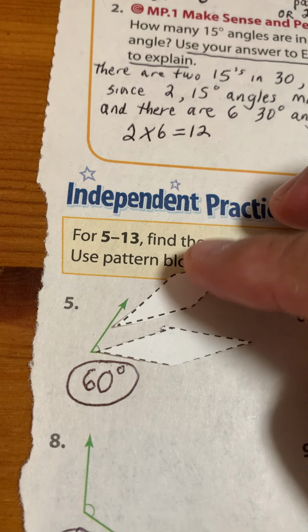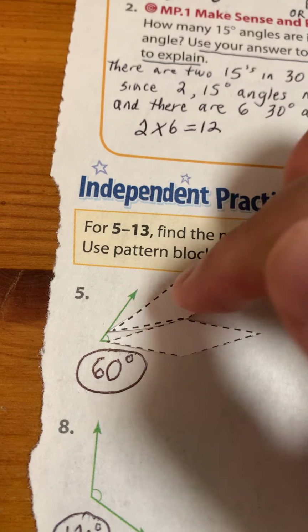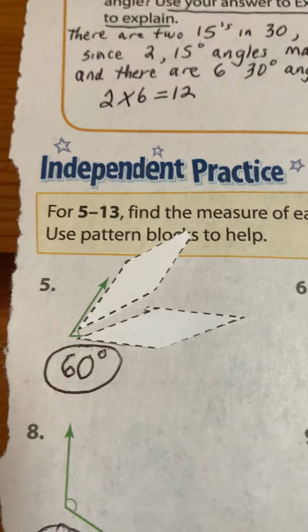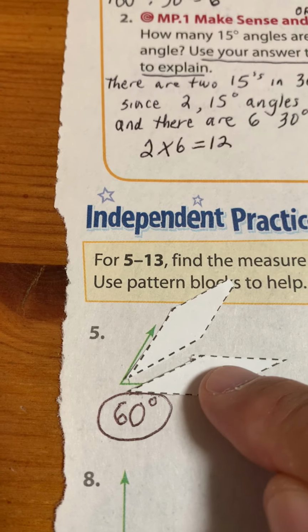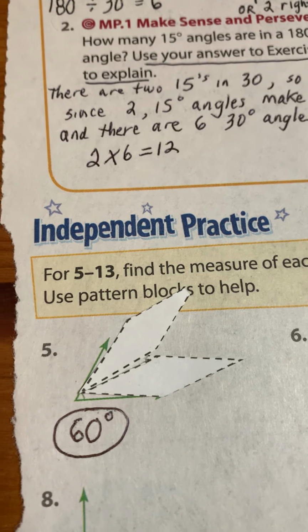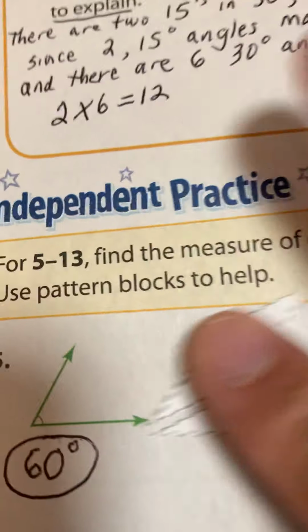I'm going to try this. Not going to be easy. Okay. This is not perfect. I need to move it a little bit. Okay. As you can see, again, it's not 100% perfect, but it's pretty close. 2 30-degree pattern blocks fit into that angle. That is 60 degrees.